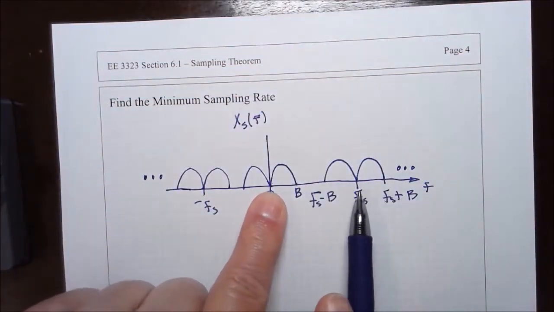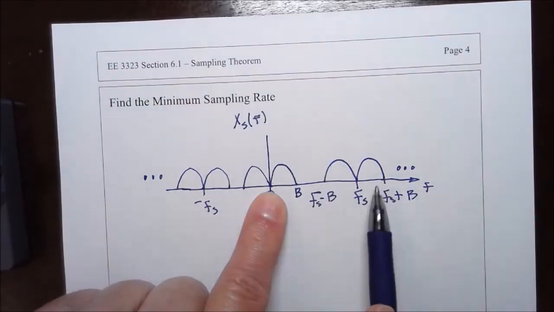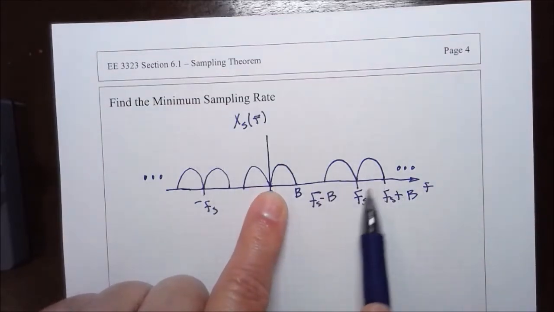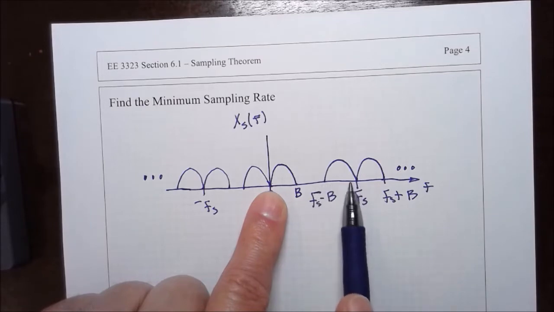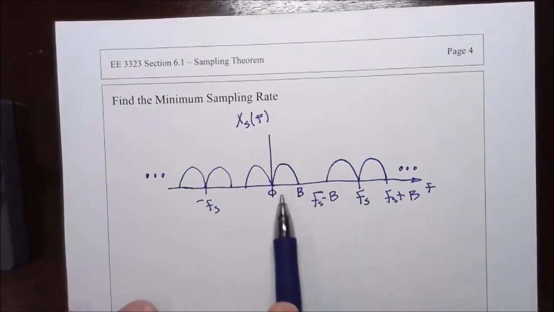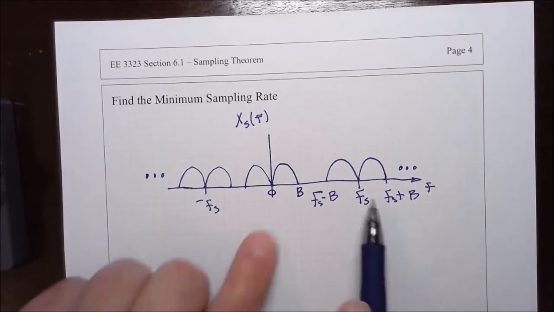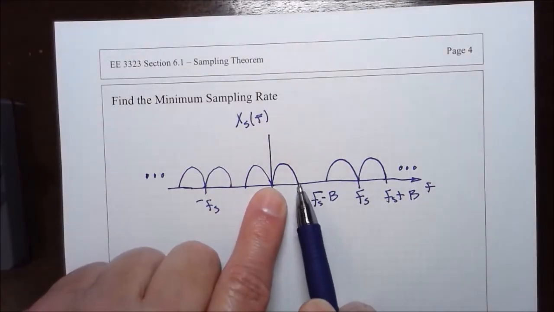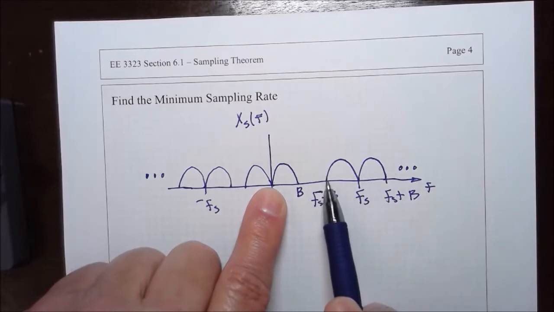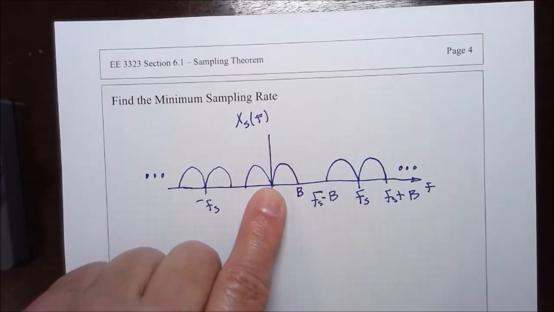We want to find the minimum sampling rate, or the minimum sampling frequency, so we want to reduce this number until we reach the minimum. For the minimum, we would have it where the right hand edge of this copy just touches the left hand edge of that copy.